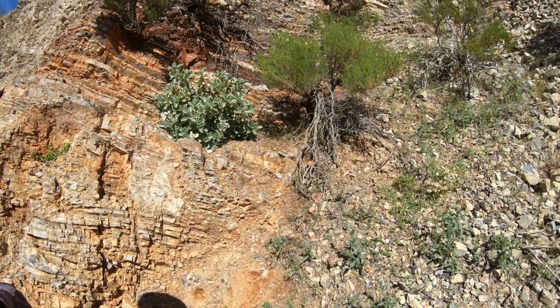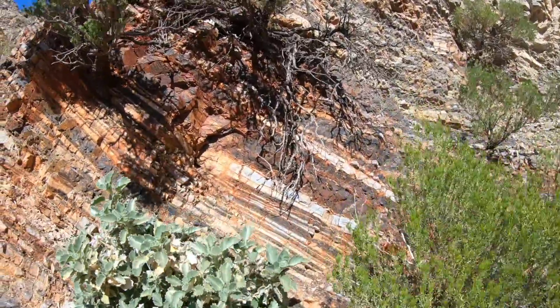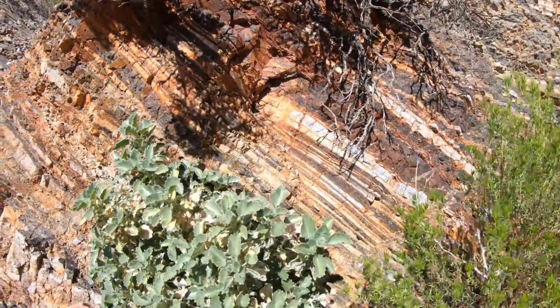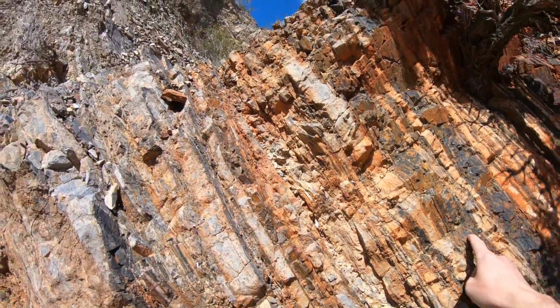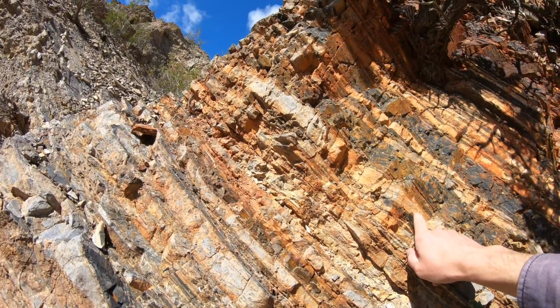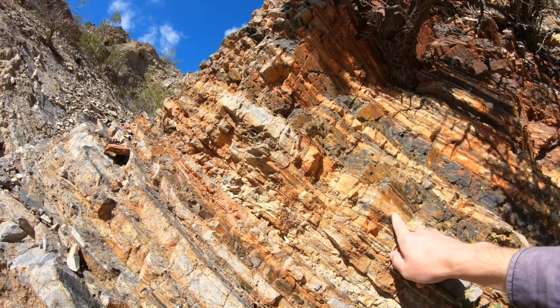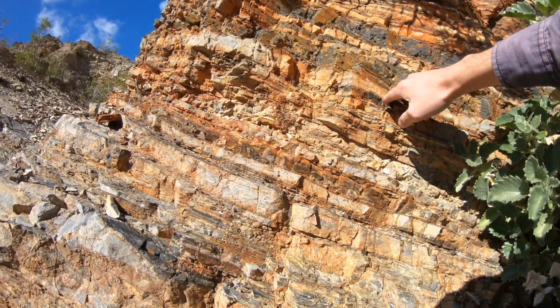So here we are in the Paso Terrane. What we have here is a bunch of interbedded sediments. If we look at these closely, there are black layers of dirt, some slightly calcareous siltstones, and some shales. And typically these things are interbedded finely.